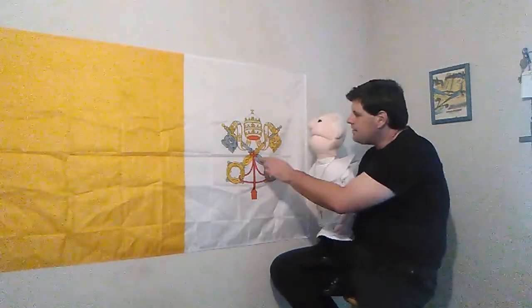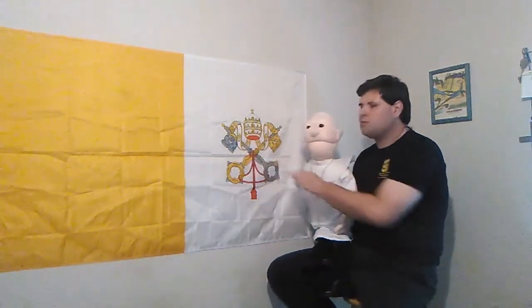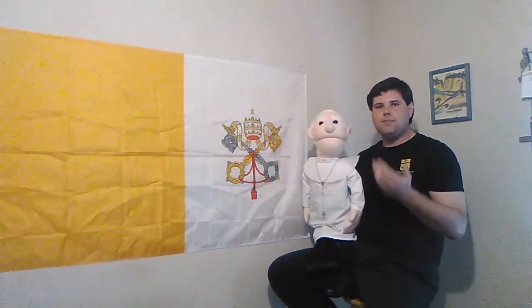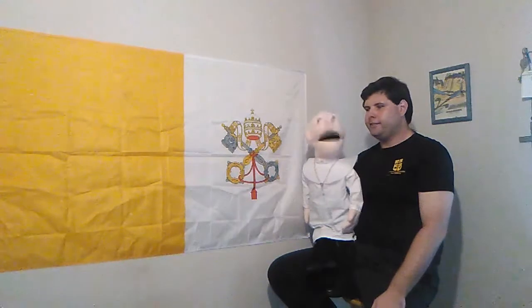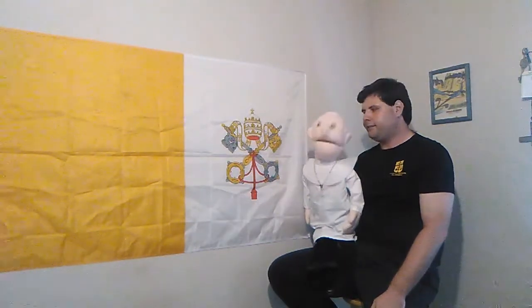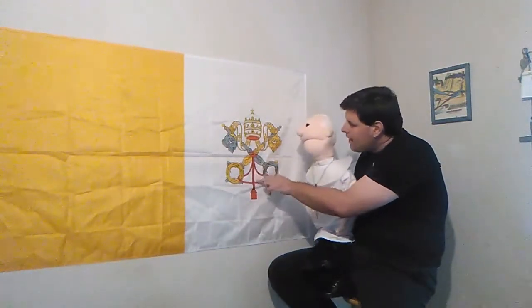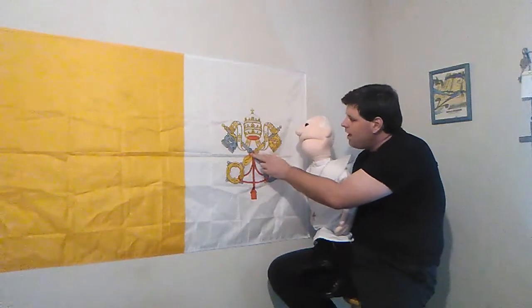Absolutely. And these keys are supposed to represent the keys that Jesus was talking about when he was speaking with St. Peter the Apostle, when he said, "You are Peter, and upon this rock I will build my church. I will give you the keys of heaven. And whatever you loose on earth will be loosed in heaven, and whatever you bind on earth will be bound in heaven."